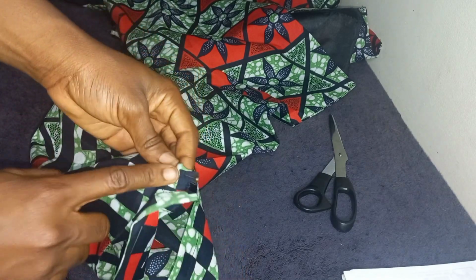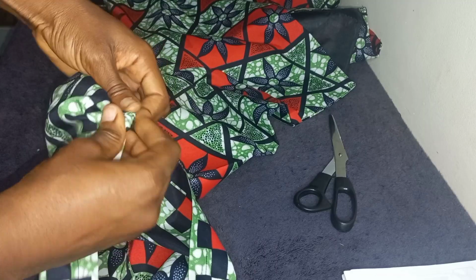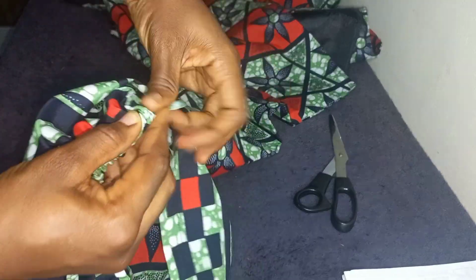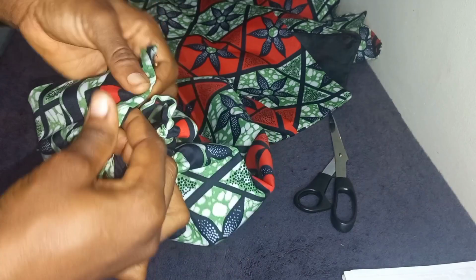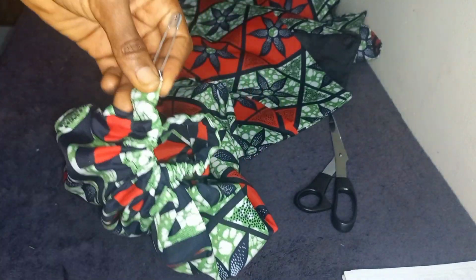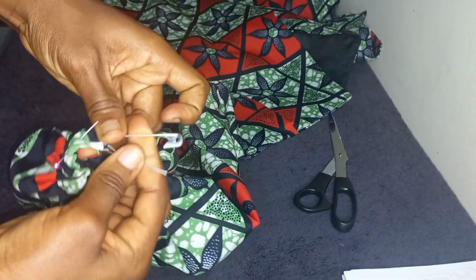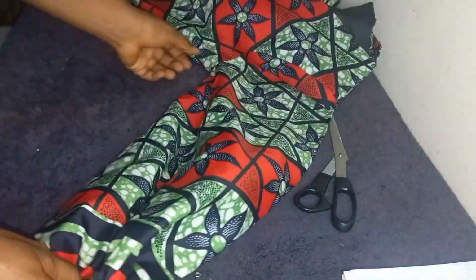After pushing down the first point, use your pin and hold it down so it doesn't go in and stress you to do it all over again. So this is me inserting my elastic. So by the time I got to the other end, I'll also take my pin and hold it down, take it to my machine, of course, and sew it together just so it doesn't come off.